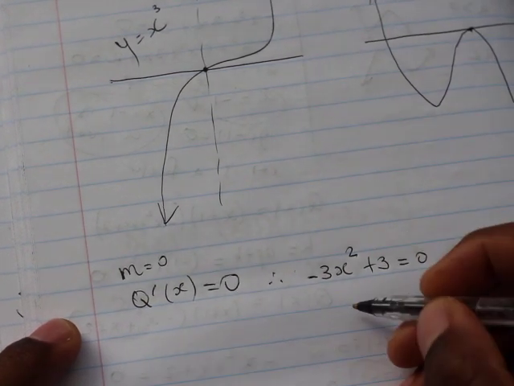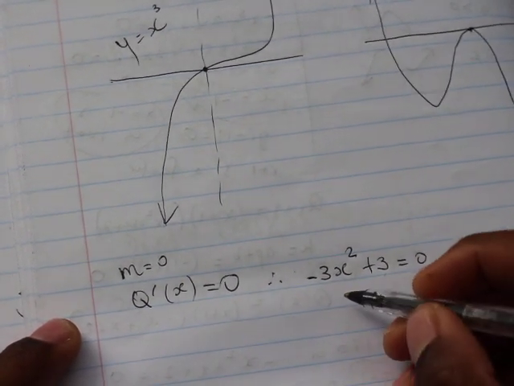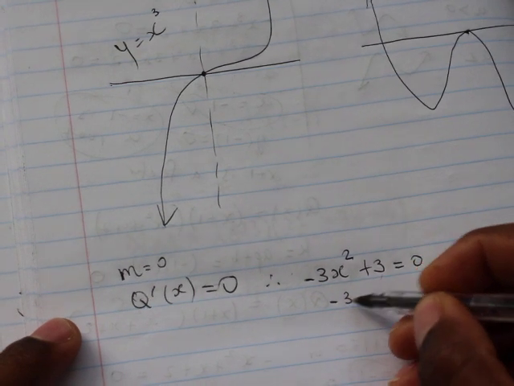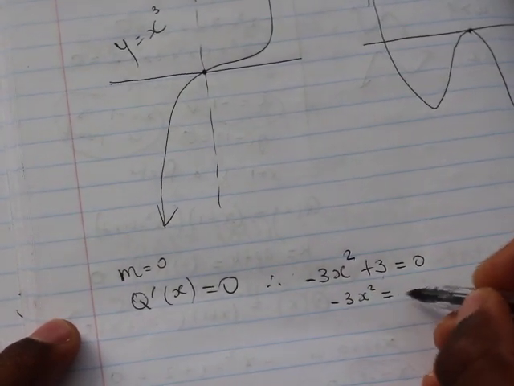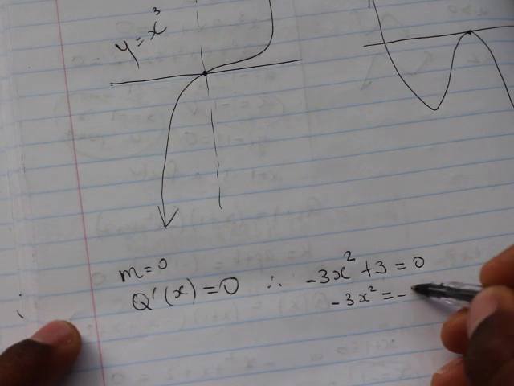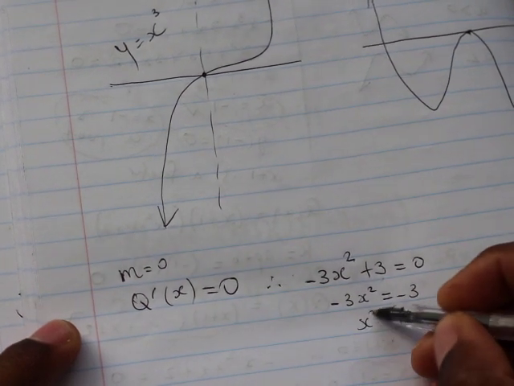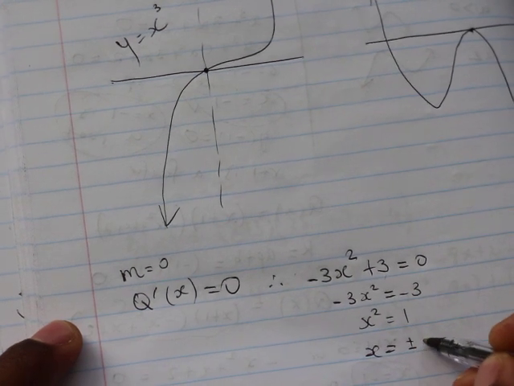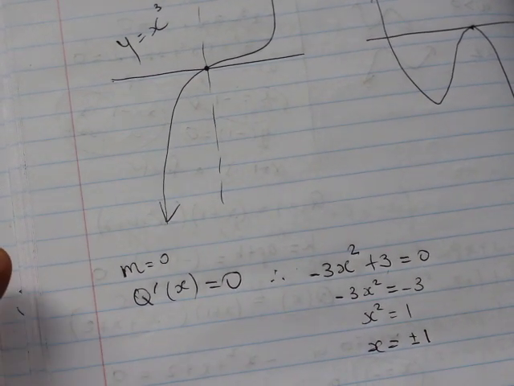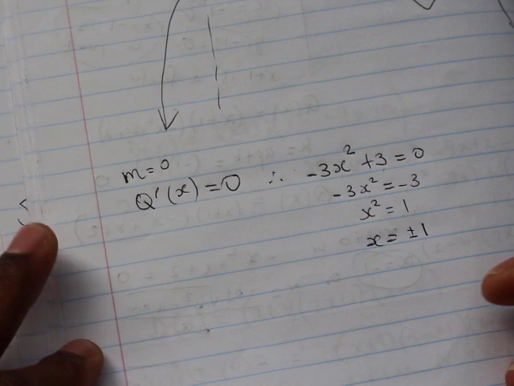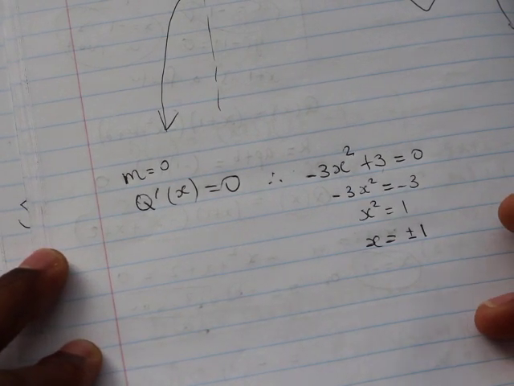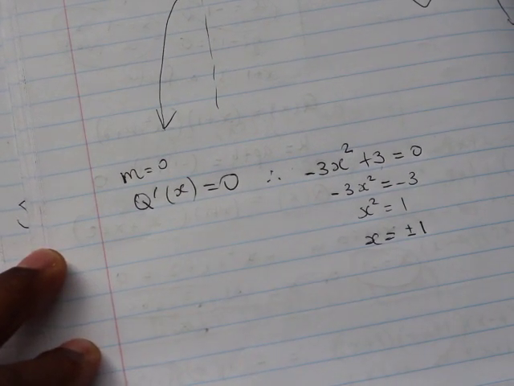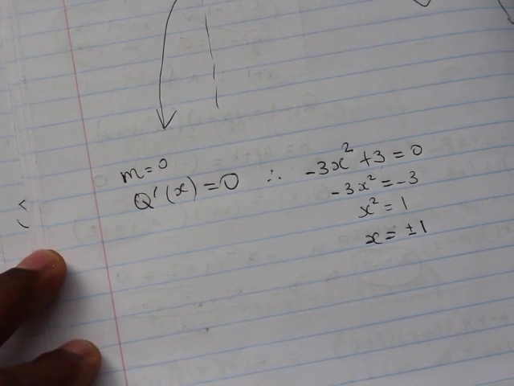So now we take this to the other side. Minus 3x squared is equal to what? Minus 3. Then x squared is equal to 1. So x is equal to plus minus what? 1. So those are the turning points. Now if these are the turning points, these are the x coordinates. I mean, the x values of the turning points.